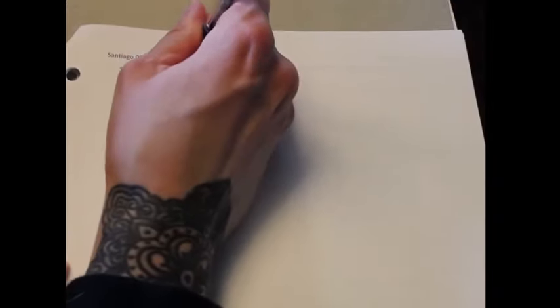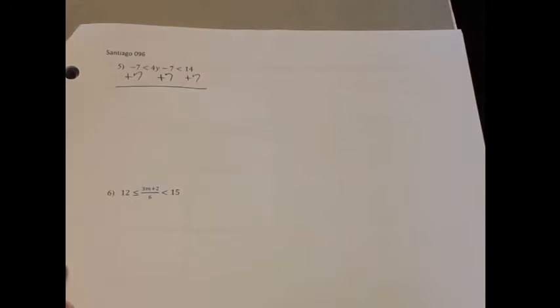For number 5, we have -7 is less than 4y minus 7 is less than 14. Again, we have a compound inequality here. So we want to solve two inequalities at the same time. In order to do that, our goal is to isolate our variable. So we have 4y minus 7, which means we want to bring 7 to both sides. So let's add 7 to both sides, just like so.